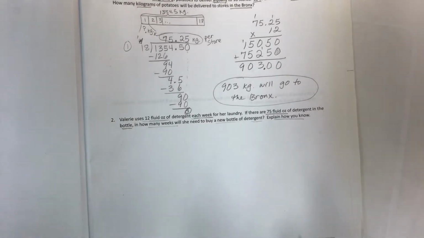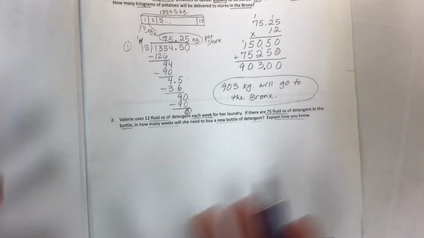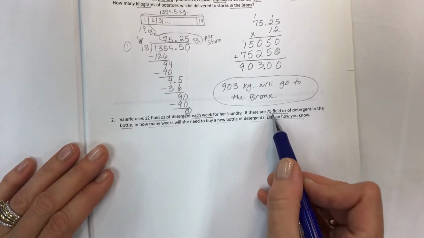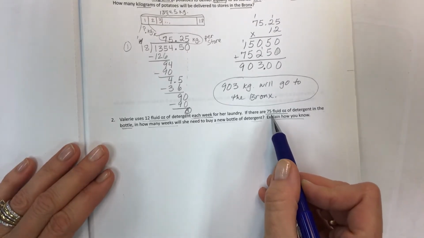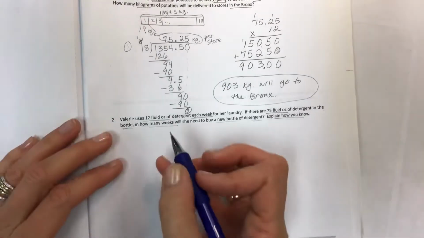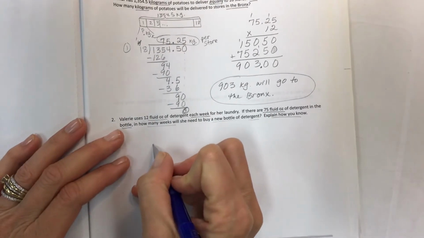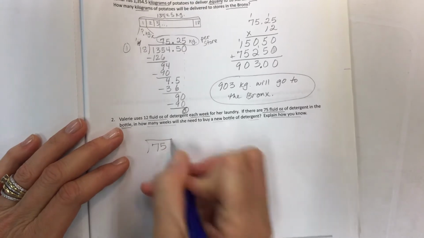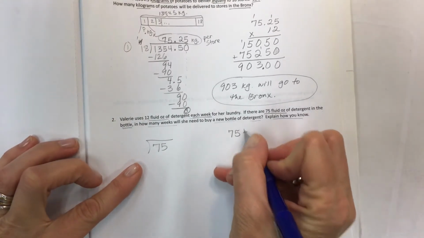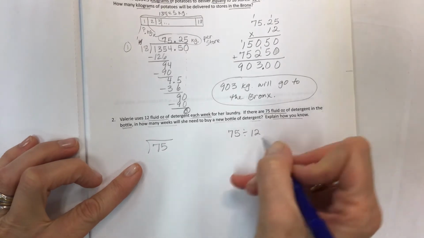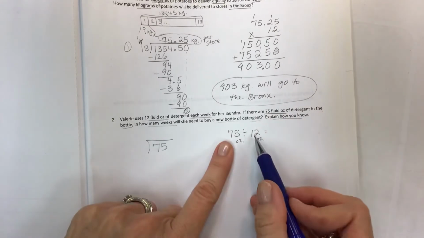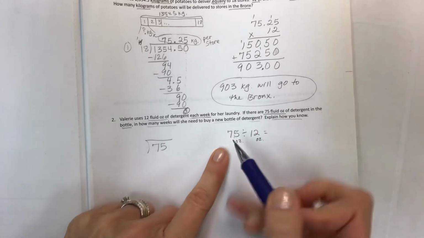So we have several things we have to do after we figure out what the numbers say. So first of all, we have a full bottle, okay? So this is going to be separated by the 12 ounces. So if I have my 75, and that's my whole, remember the 75 is the whole, and it's divided by the 12 ounces, and these are all ounces and ounces, okay? This is the whole, it comes first.